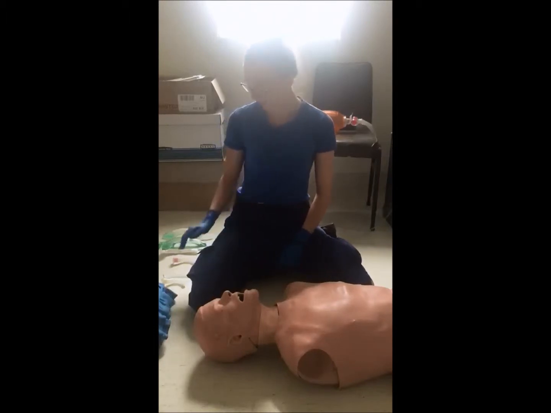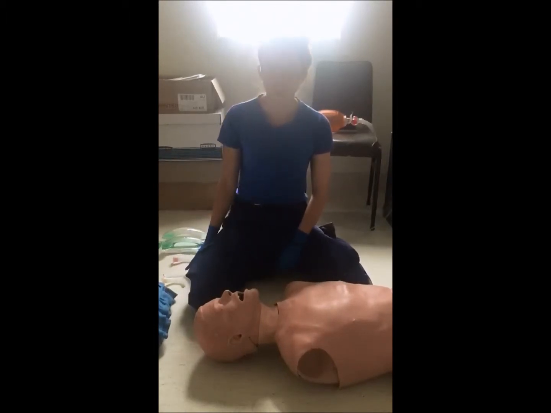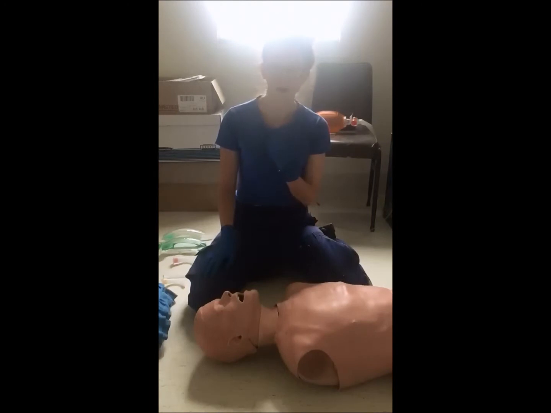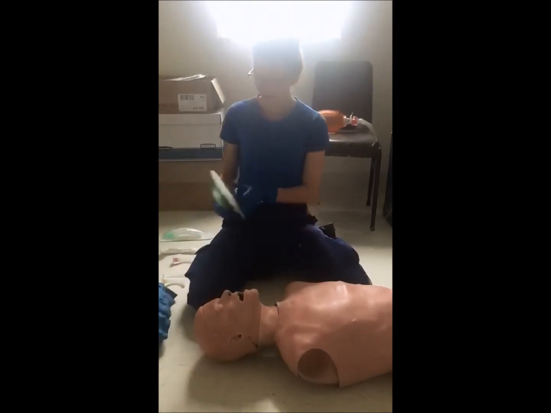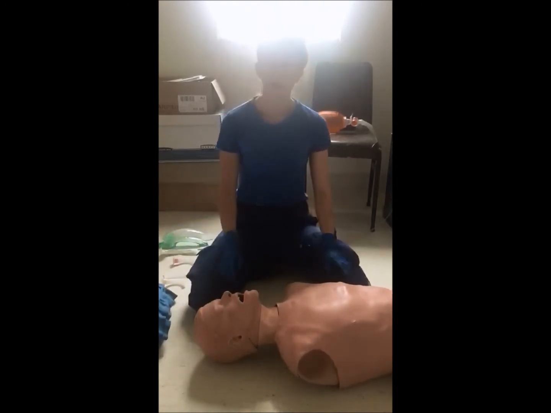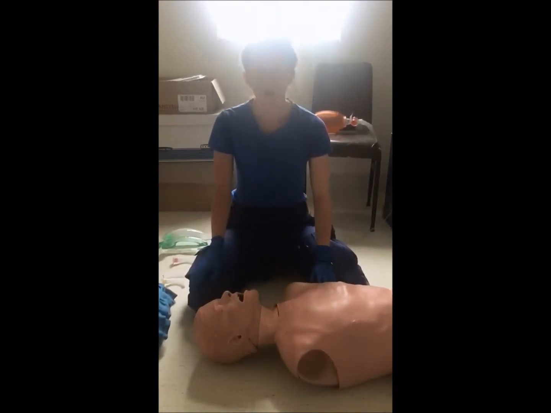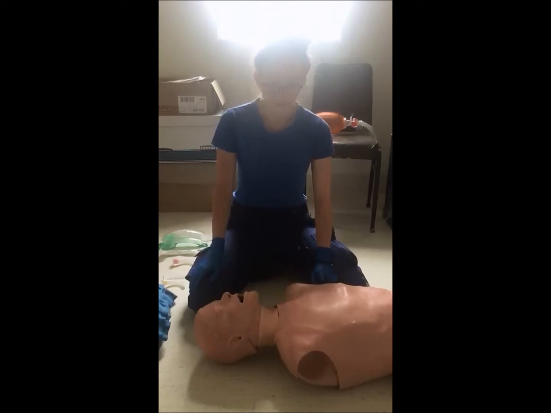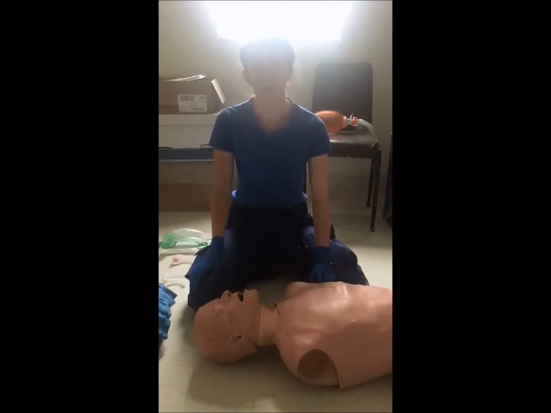If we've established that the OPA or the NPA is effective, but we want to get a more secure airway, we have the option of an LMA or iGel. Being a supraglottic airway, there are a number of issues we have with being able to effectively ventilate this patient.